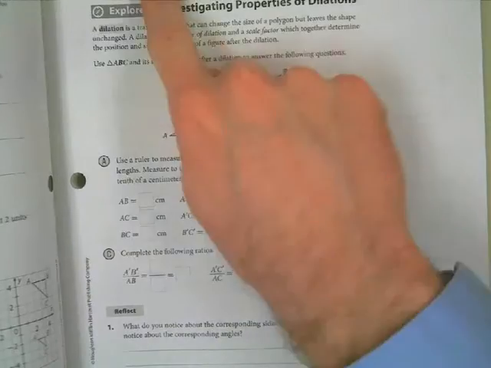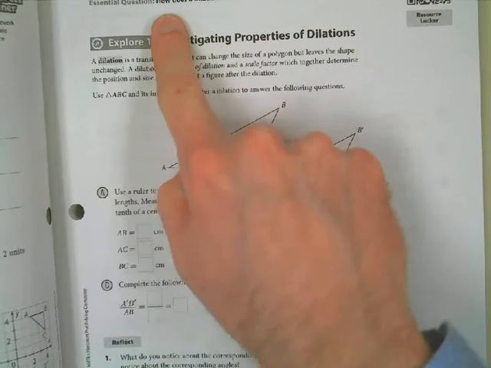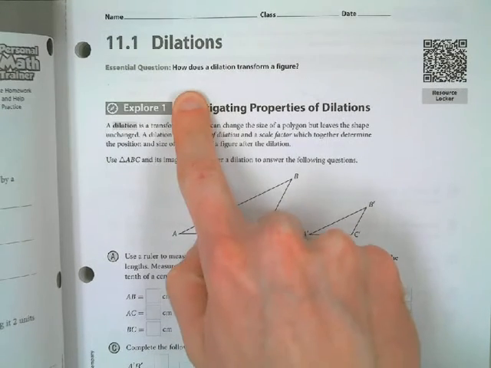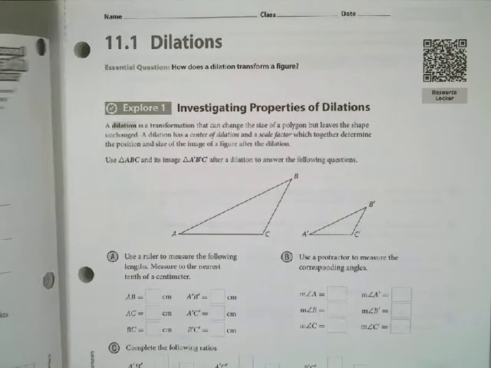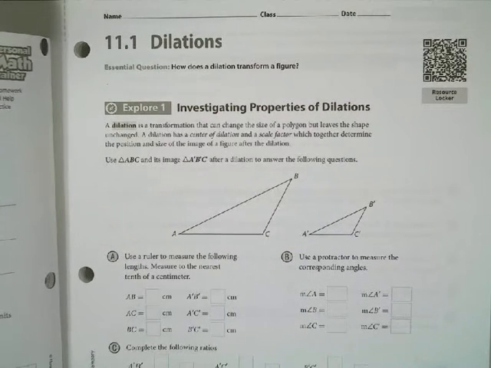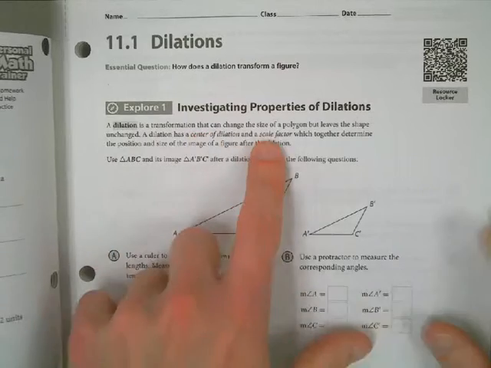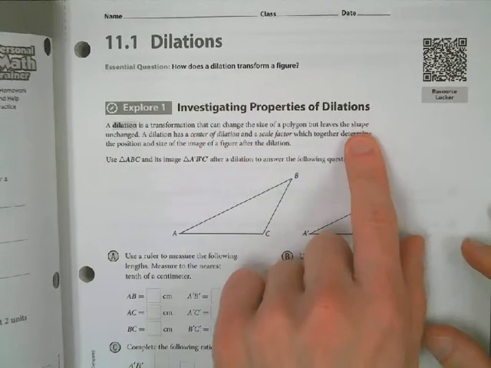So today, like I said, the big topic is going to be dilations. We're going to ask the essential question here: how does a dilation transform a figure? So, what exactly happens in a dilation? Okay. So, a dilation is a transformation that can change the size of a polygon but leaves the shape unchanged.